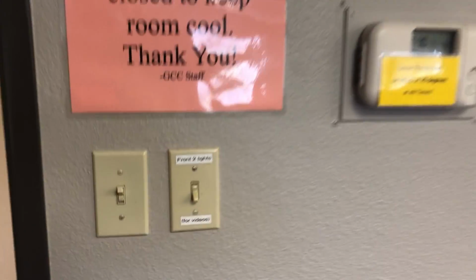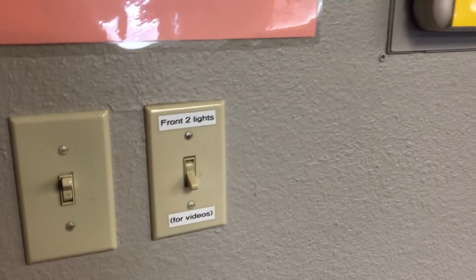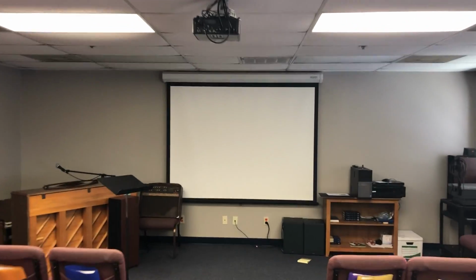I want to do a walkthrough of how to turn on everything in 304. So you come in, there's these two light switches, and you probably want to have the switch off for the front two lights so that the screen will show up as well as it can show up in this room.